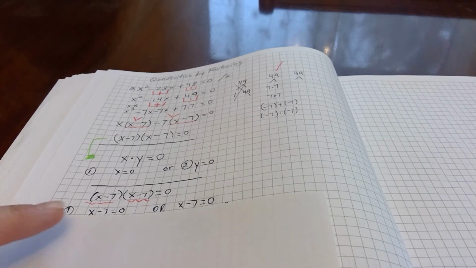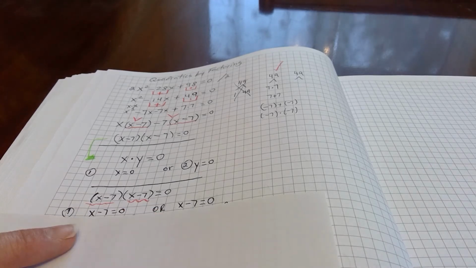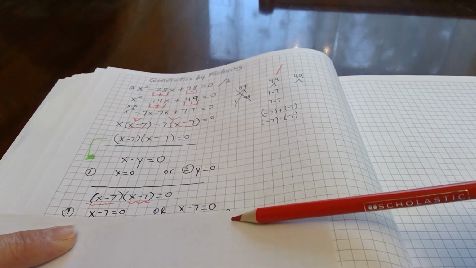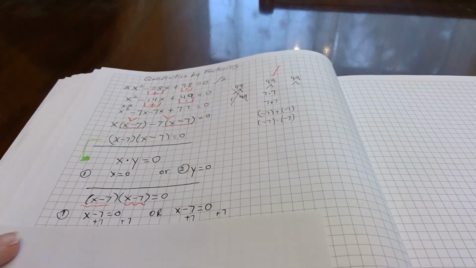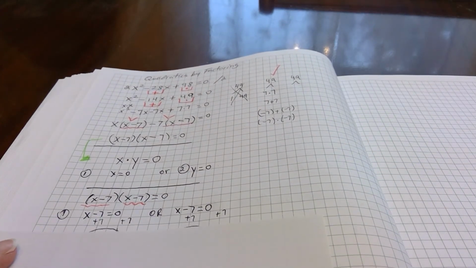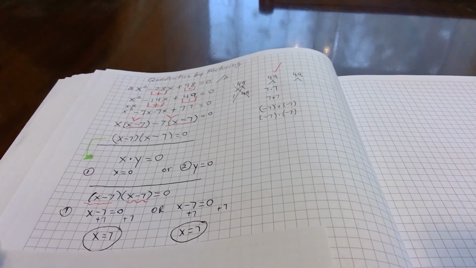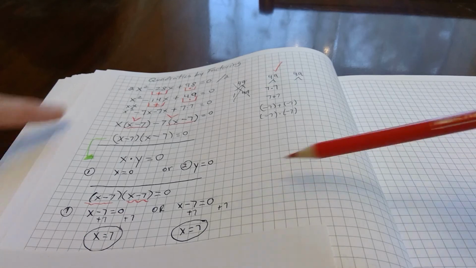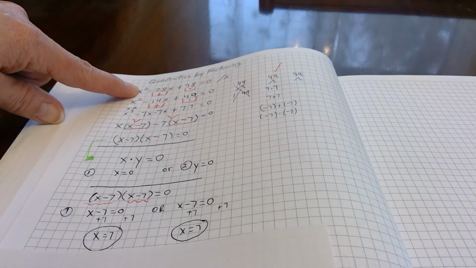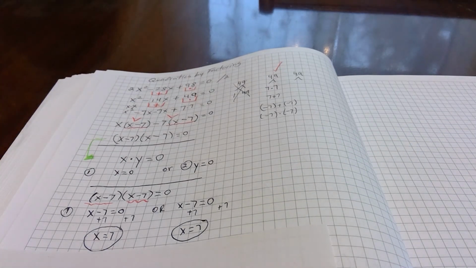Well, I know how to solve one-step equations by adding or doing the inverse. In this case, 1 and 2 are the same. So if I solve this one, I know how to do this one. All I have to do is add 7 on the left and the right of the equal sign, and I will end up with x is equal to 7. So this has two answers, just like we knew it was going to have two answers, but they just happen to be the same. So our answer is 7.